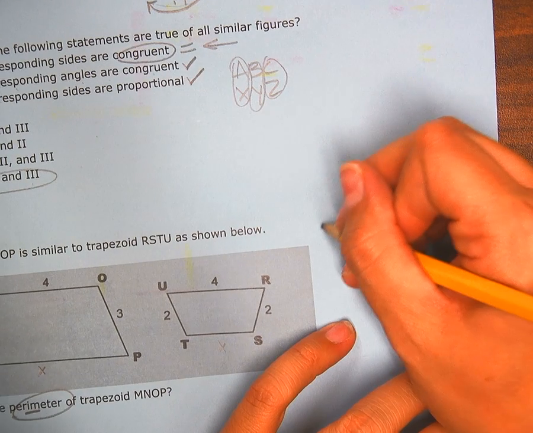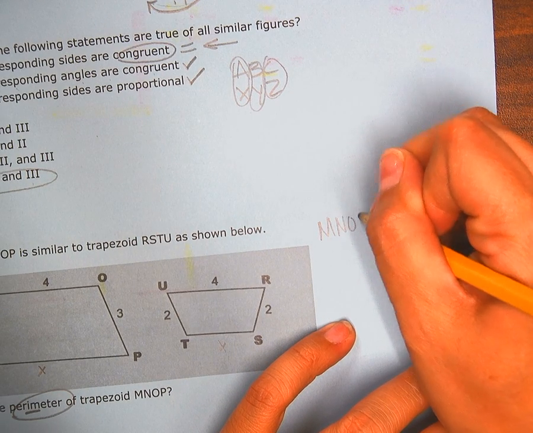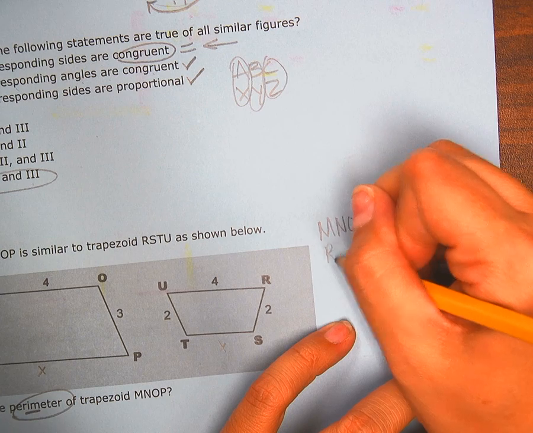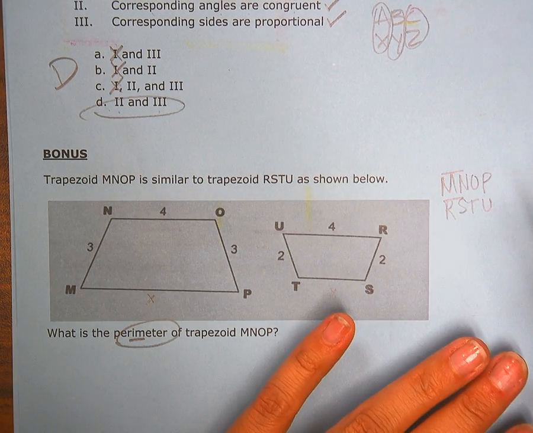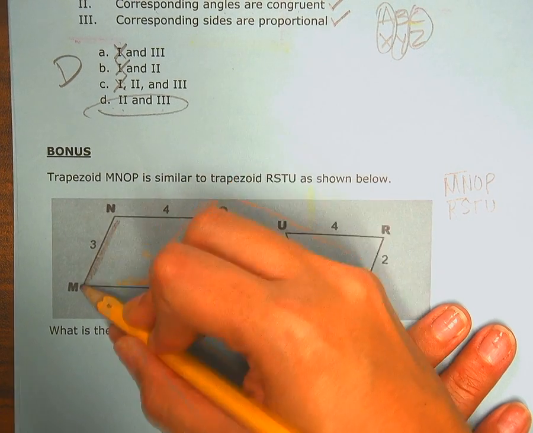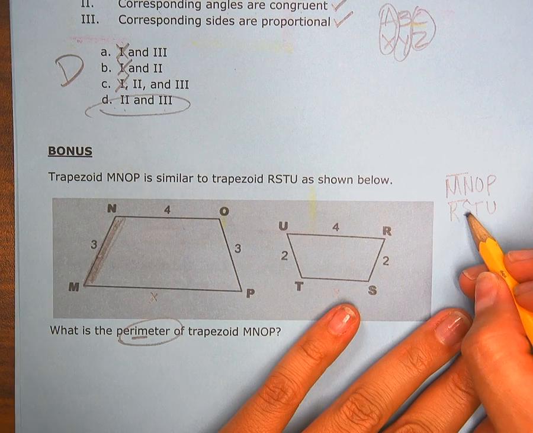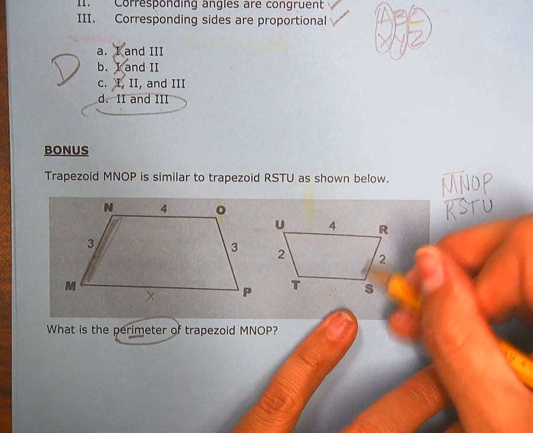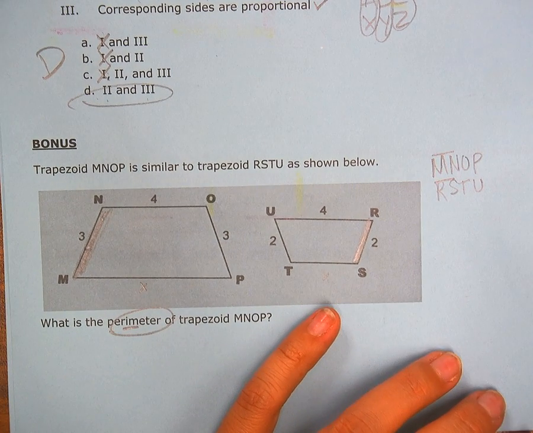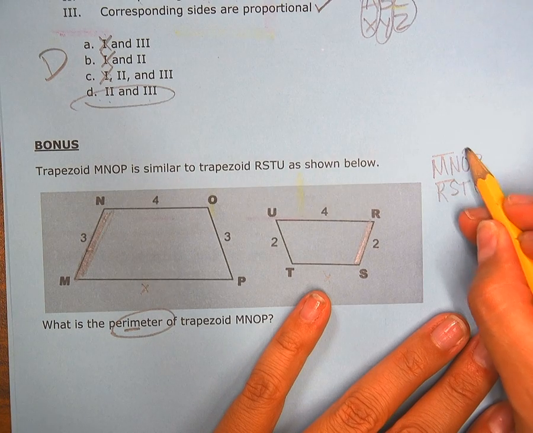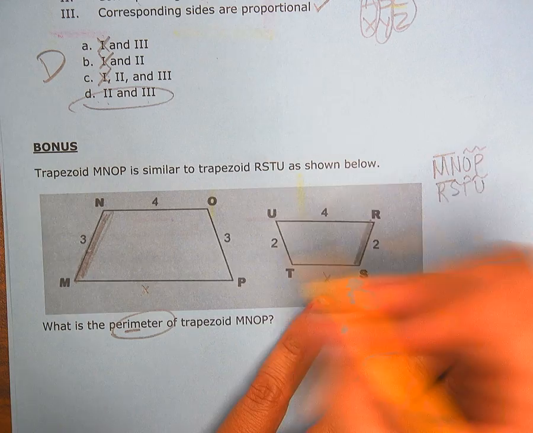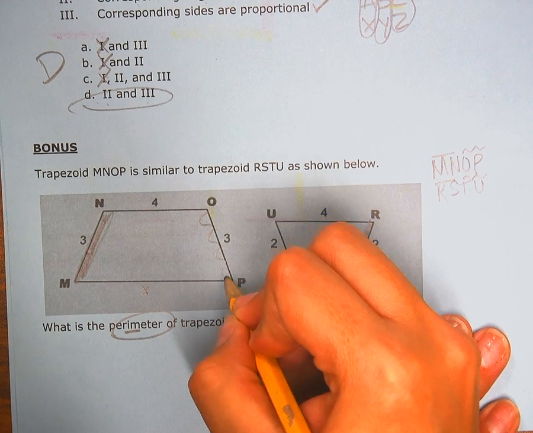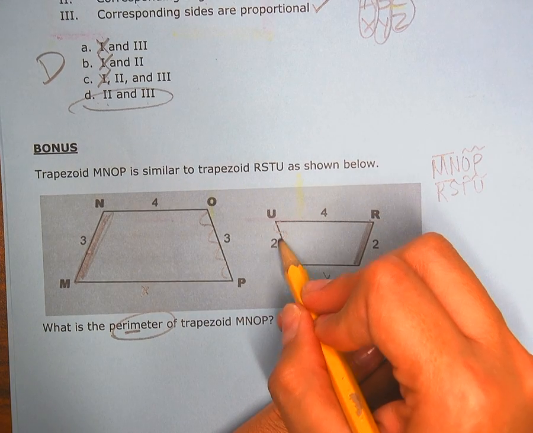Anyway, I'm stacking M, N, O, P, and R, S, T, U. M and N, I mean R and S. M and N, I'm going to do a bold line there, matches with R and S. R, S is right there. O and P, and T and U. See, O and P right here, and T and U right here.